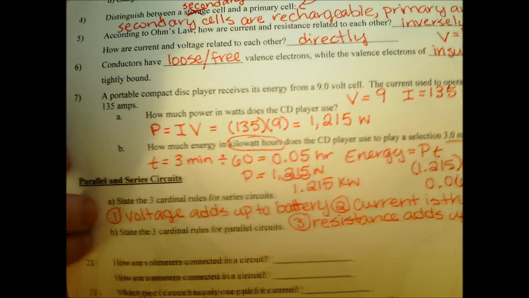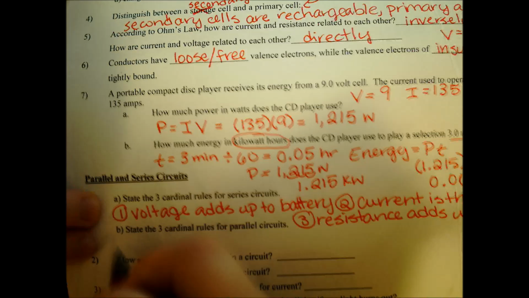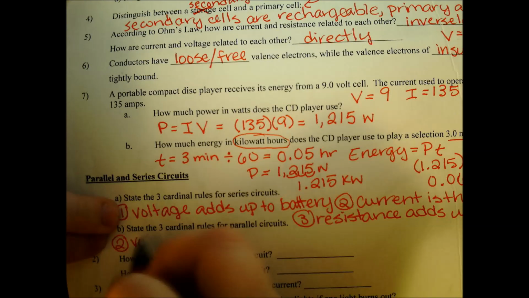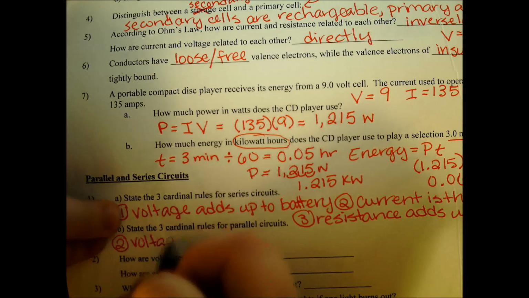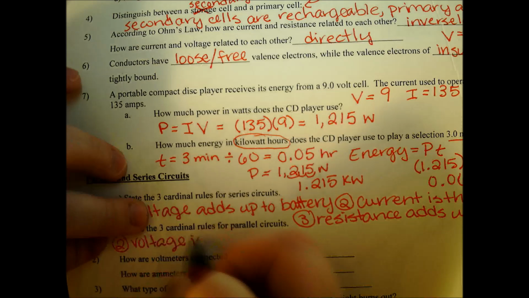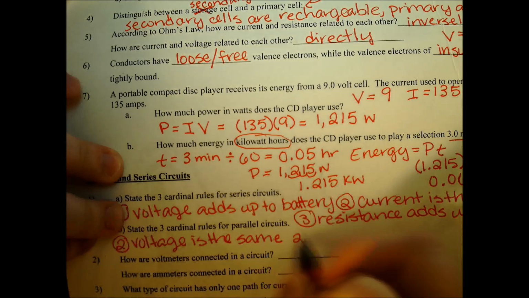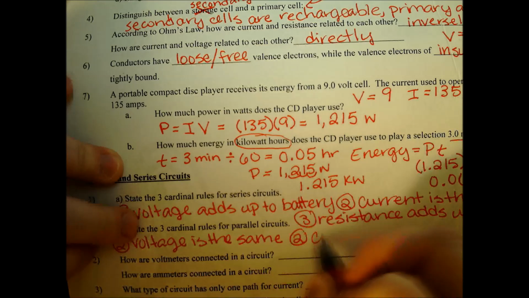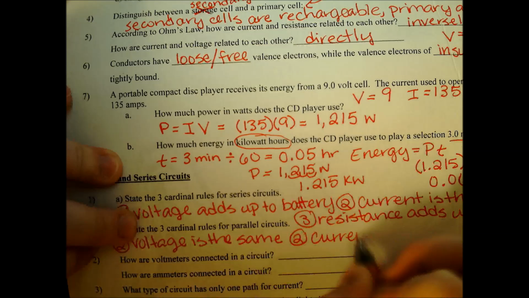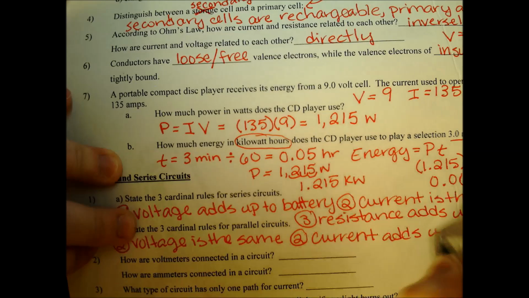Parallel circuits are a little bit different. Rules 1 and 2 are basically switched. Voltage is the same. Current adds up.